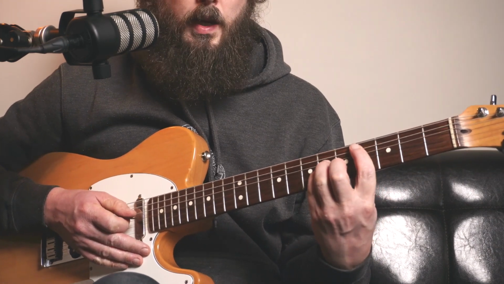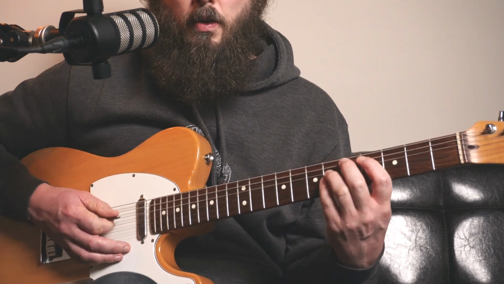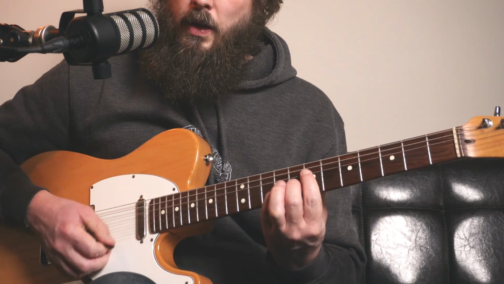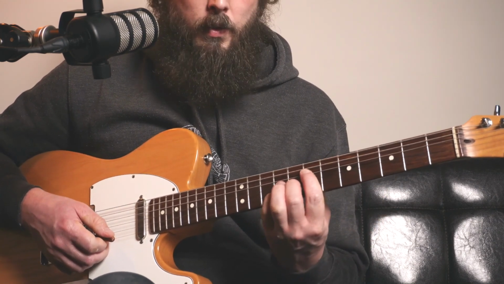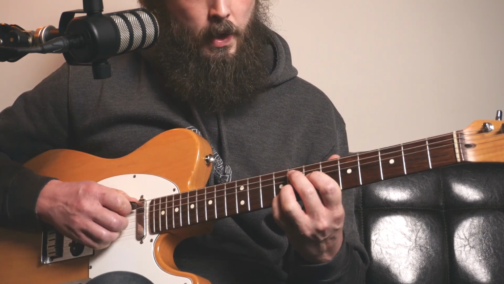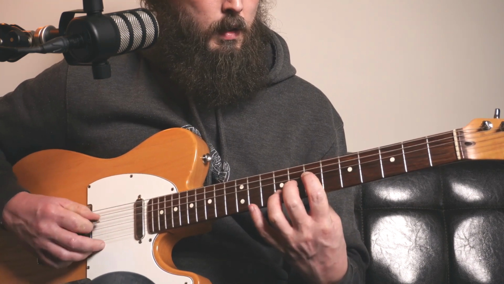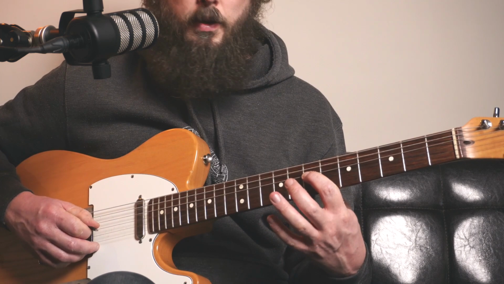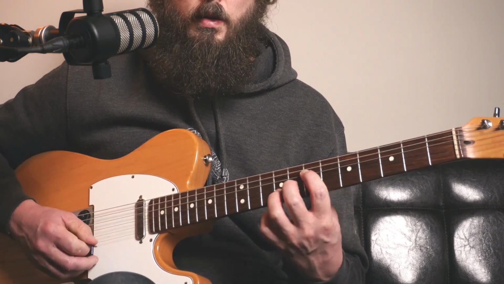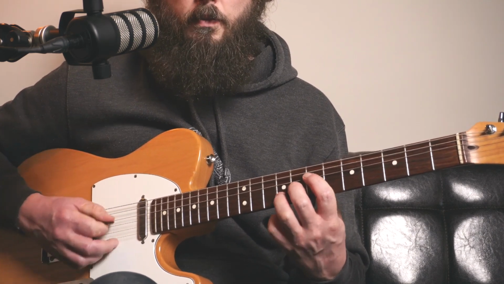So I'm playing it just like a D flat power chord. 1, 2, and then you'd recognize this chord as the F sharp 9, but I'm just playing the top 3 notes. That would be the 7th fret on the 4th string, 8th fret on the 3rd string, and the 9th fret on the 2nd string. F7 sharp 9.